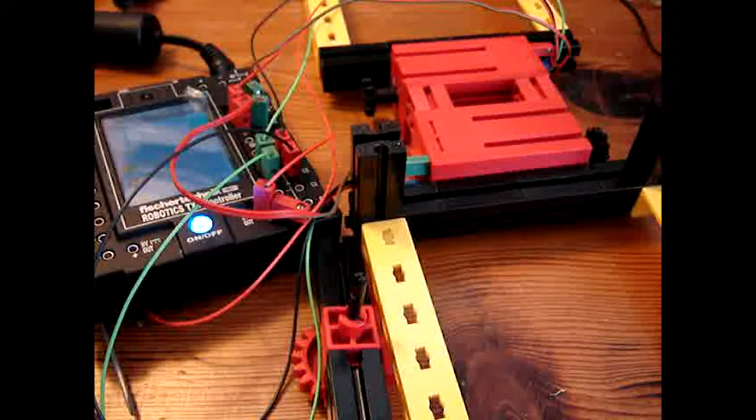So let's do it again. And despite reversing the order, doing first set distance and then set speed, there's no change in behavior. So why it doesn't work is a mystery to me.